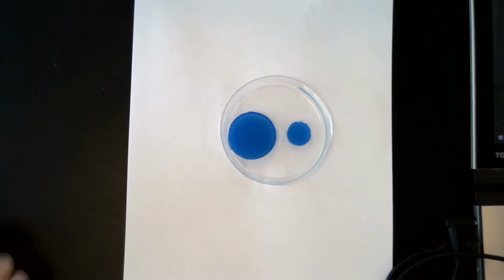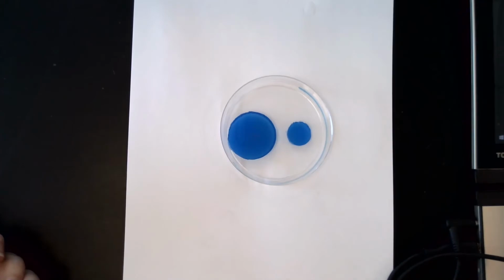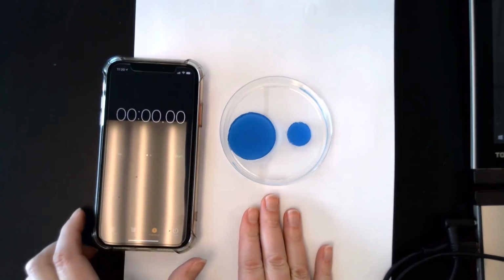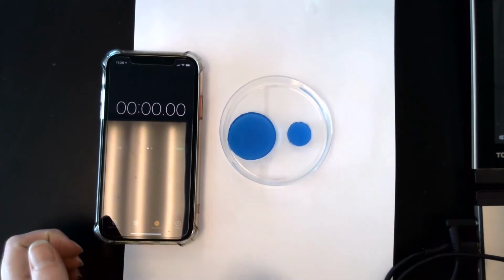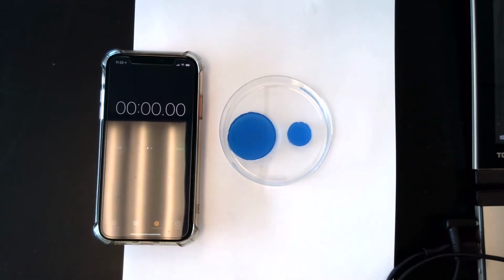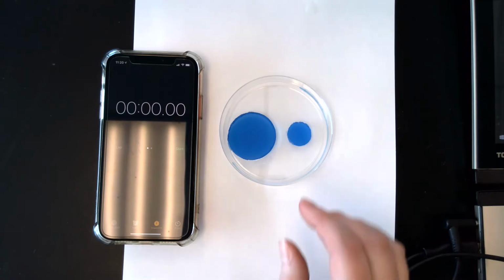Alright, as you can see, I switched this around because it was a little bit too bright. So I've got my discs here, and I've got my timer, so it shouldn't take very long. My stopwatch here on my phone should do just fine. What we're going to do is put that vinegar in and see how long it takes for these to change color.